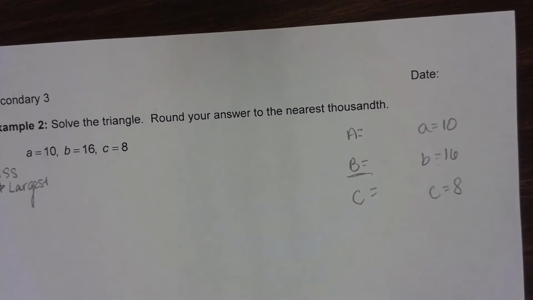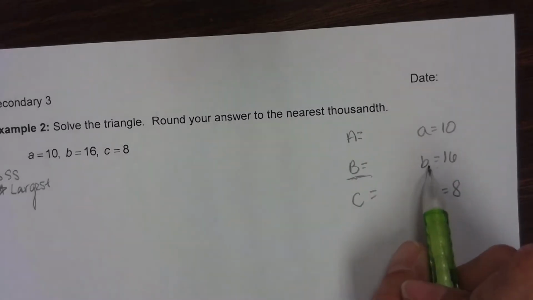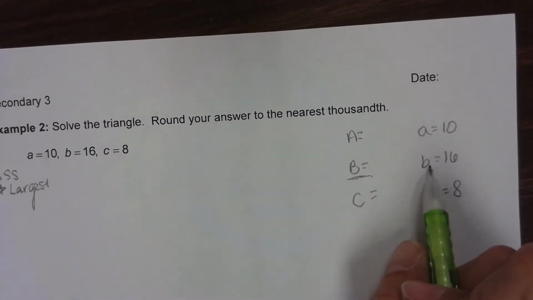If we are using law of cosines and we are finding angle B, it means that that side has to be on the other side of the equal sign.